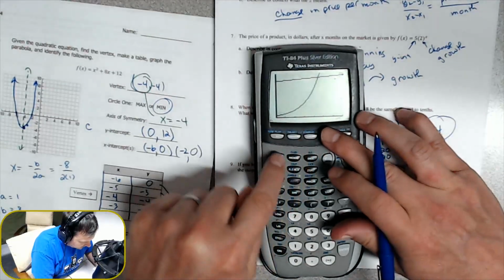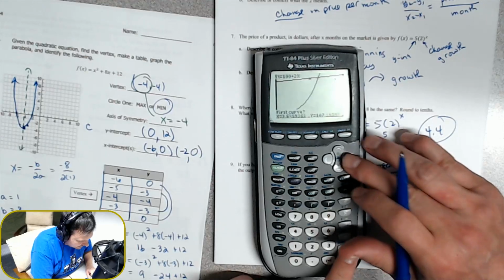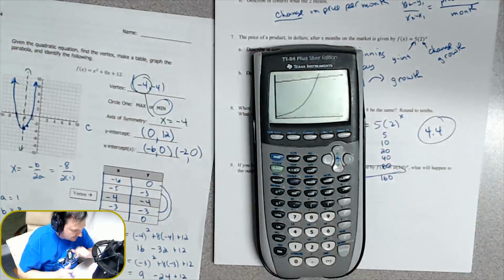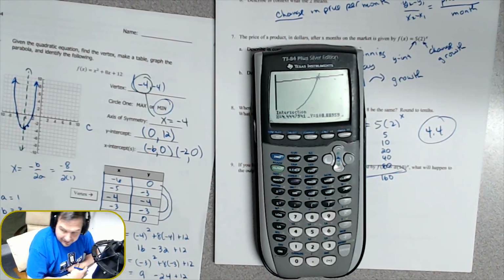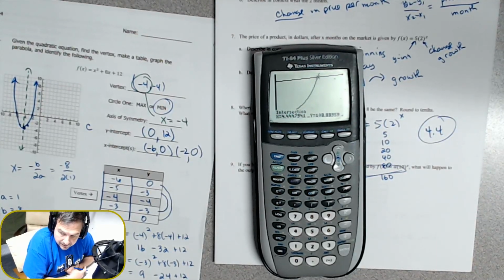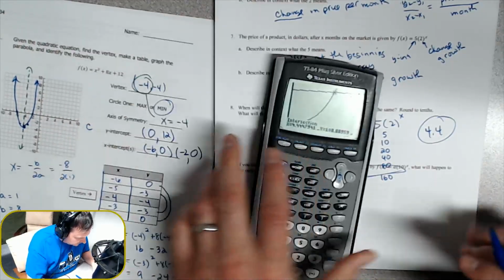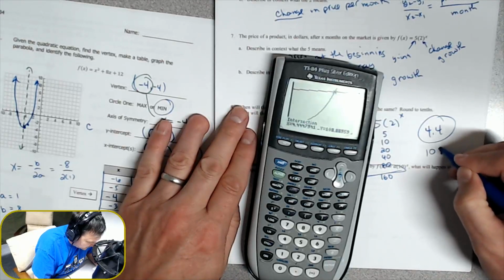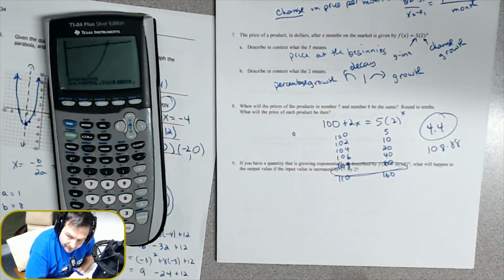And where was that? Second calc, find the intersect. Get as close as you can. Hit enter, enter, enter. And it's 4.44479. So we were pretty close. You see that? And what will the price be? 108.88 repeating. Does that make sense?